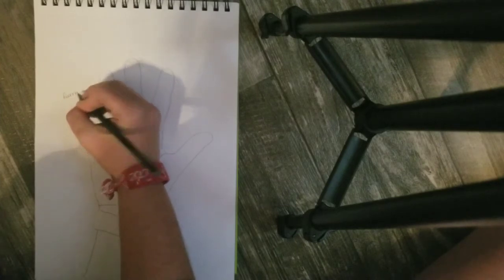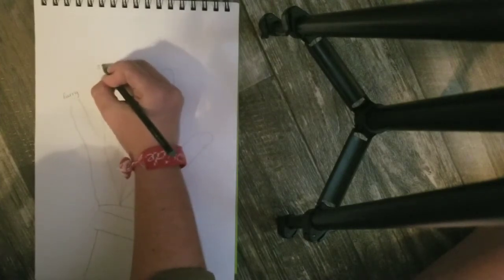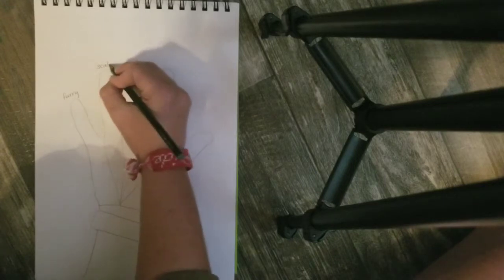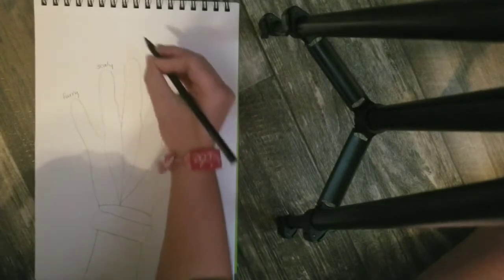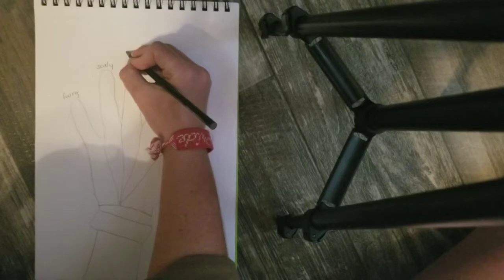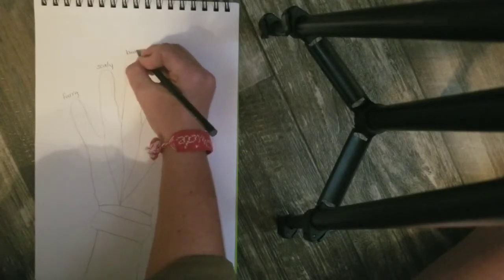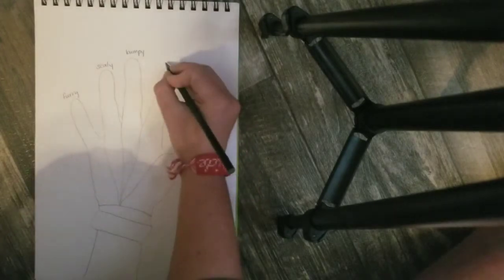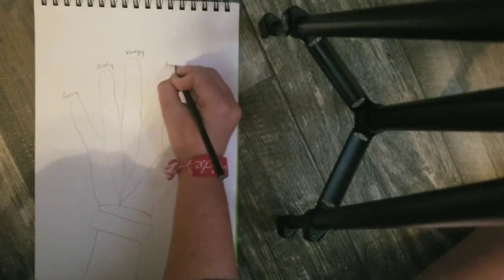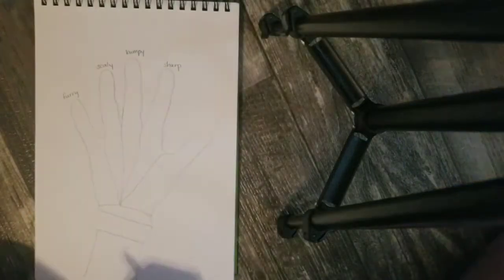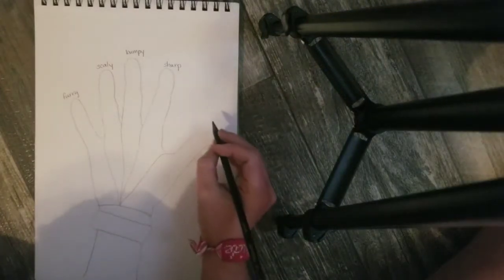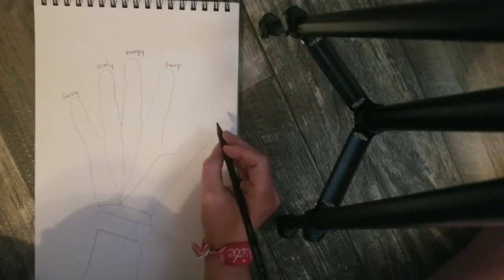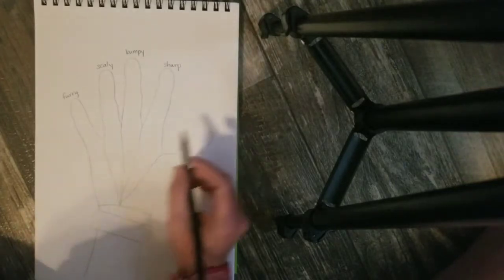So my textures were furry, scaly, bumpy, sharp, and then I came in and used rough for my thumb. So I'm going to write the word rough.